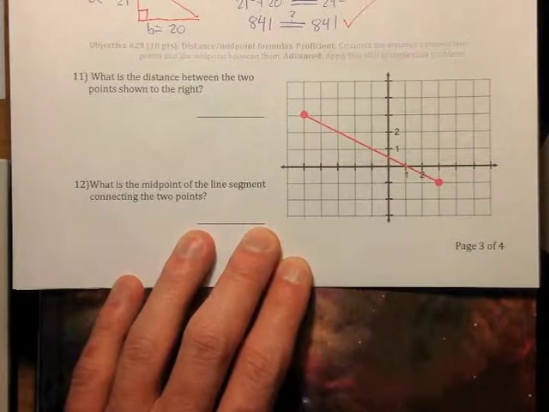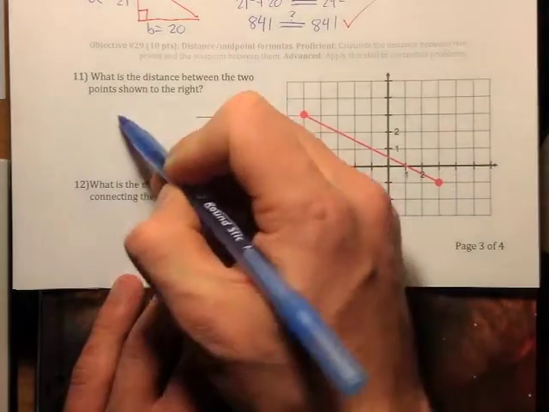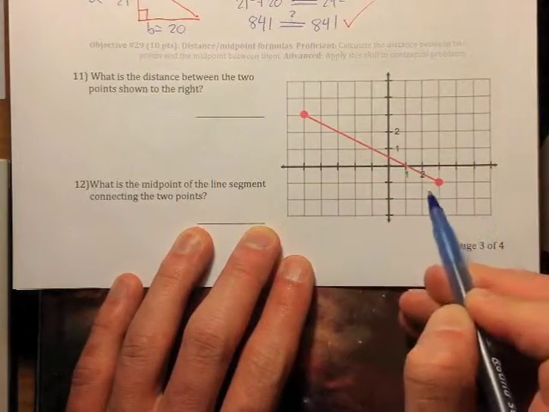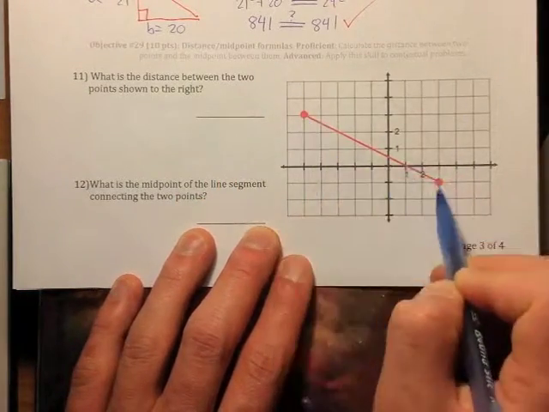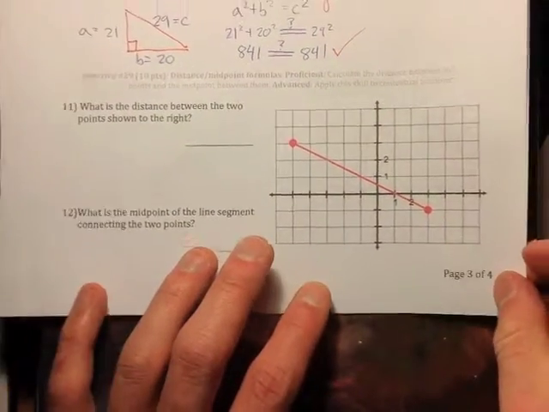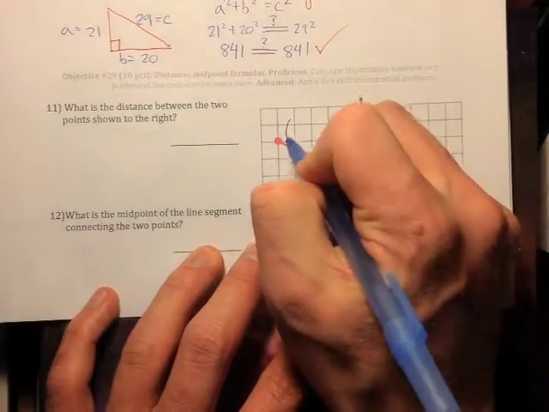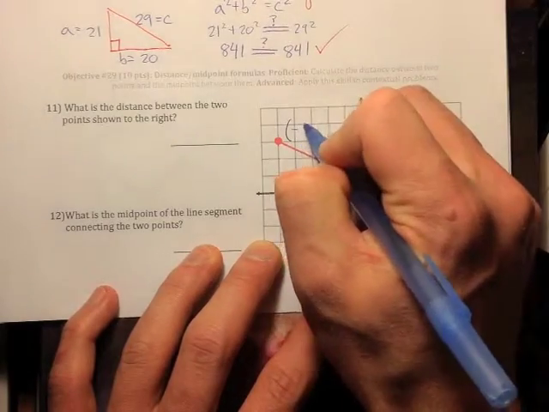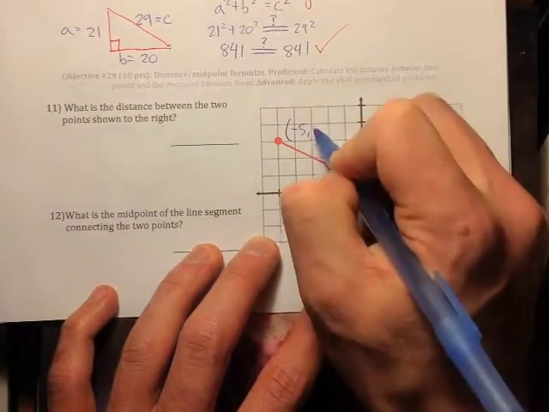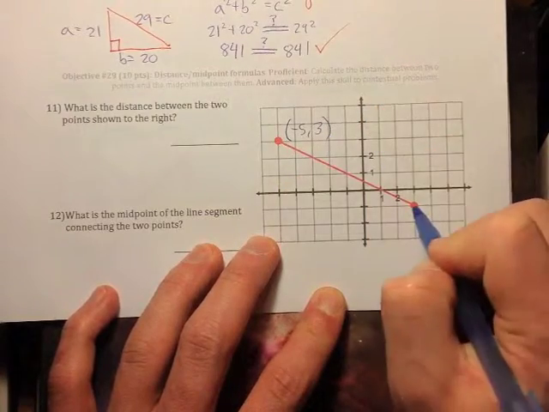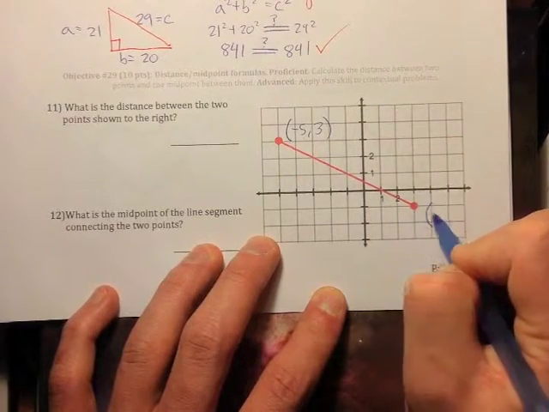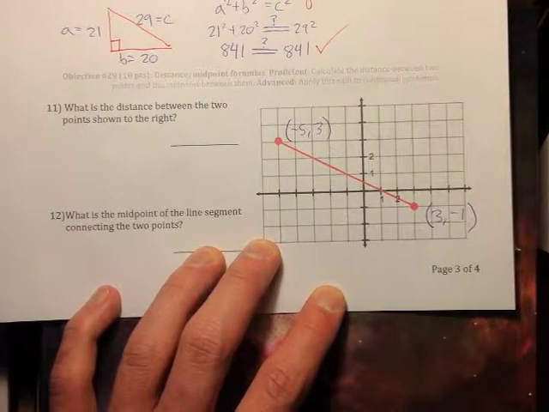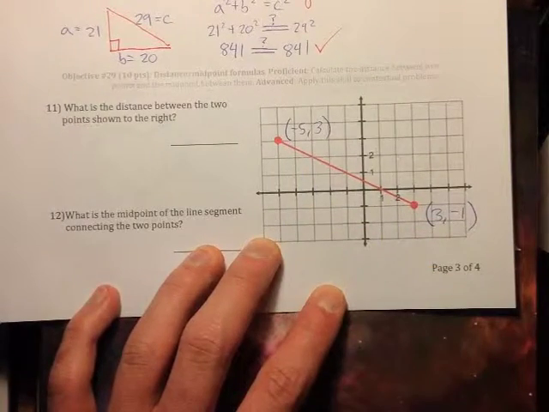Okay, so let's look at the first question here. What is the distance between the 2 points shown at the right? Do we have a graph over here? We're not given the ordered pairs of these 2 points, but we can easily identify them. Let's see, the ordered pair of this point is -5, 3. The ordered pair of this point is 3, -1. So we want to know what the distance between those 2 points is.